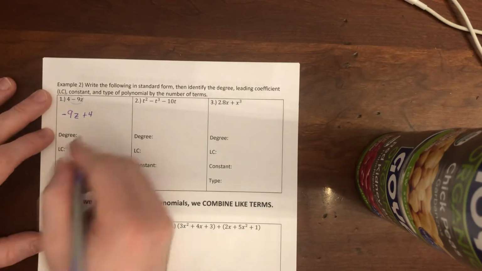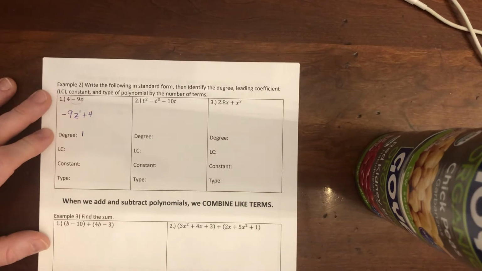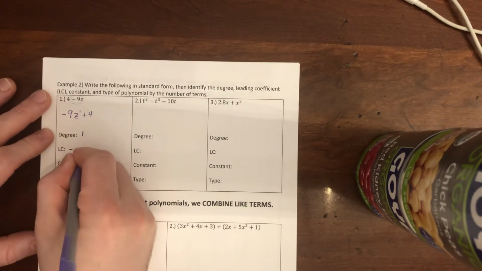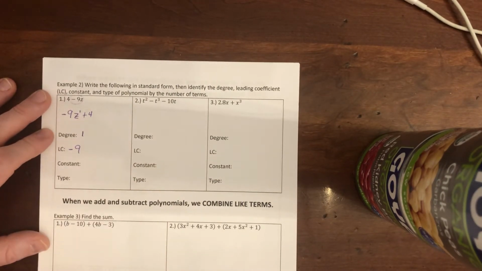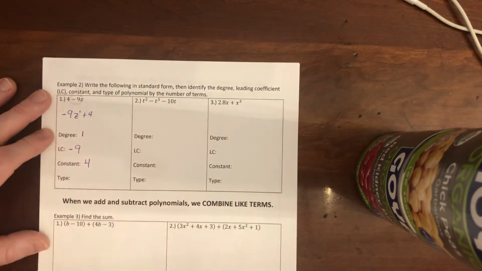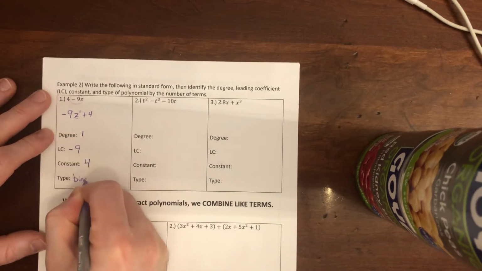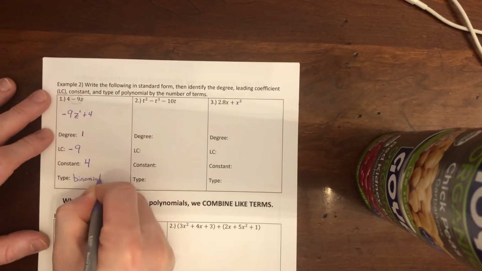All right, so in this case, our degree is 1 because the z has a 1 exponent to it. Our leading coefficient is negative 9. Our constant is this number at the end, which is 4. All right, and then the type by the number of terms, well, we have 2 terms here, so this is a binomial.